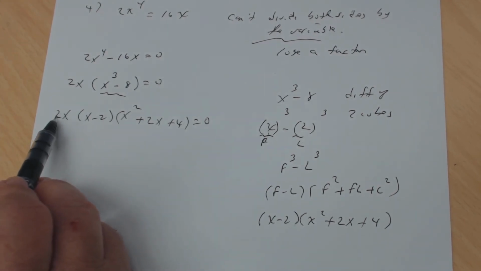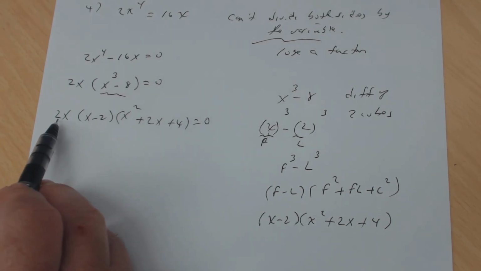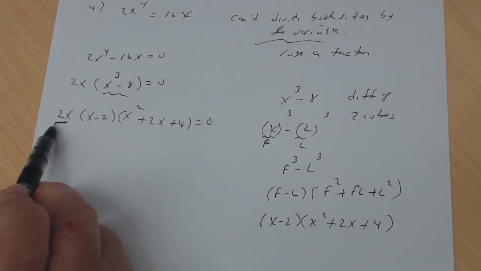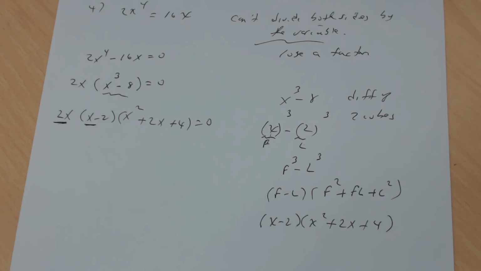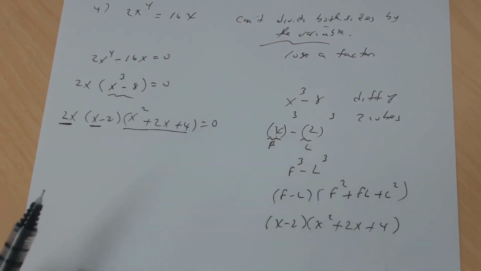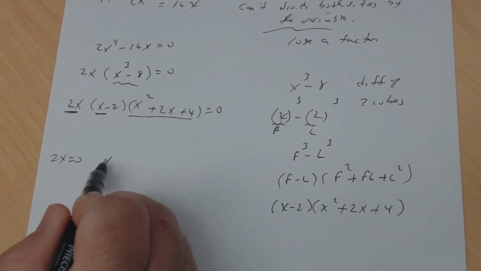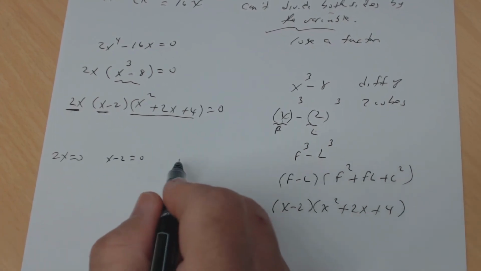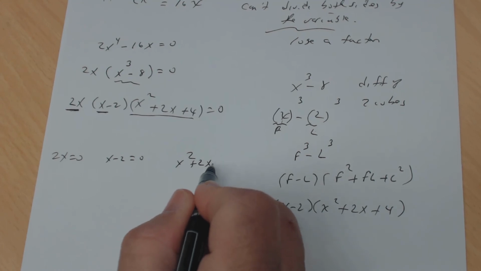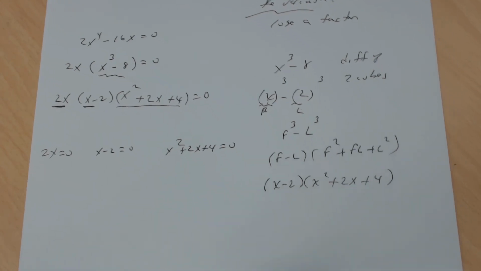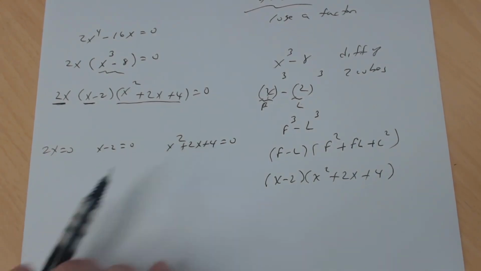Although 2 is a factor and x is a factor, I'm just going to consider this as 1. So I'm going to set this equal to 0, I'm going to set this equal to 0, and I'm going to set this equal to 0. So I get 2x equals 0, x minus 2 equals 0, and then x squared plus 2x plus 4 equals 0. So I set these three things equal to 0.